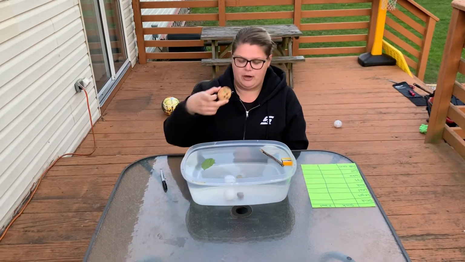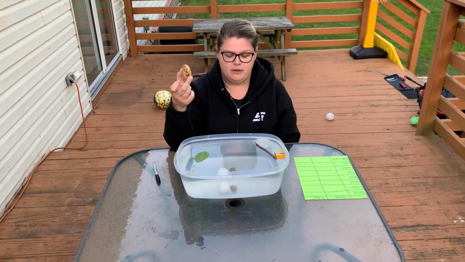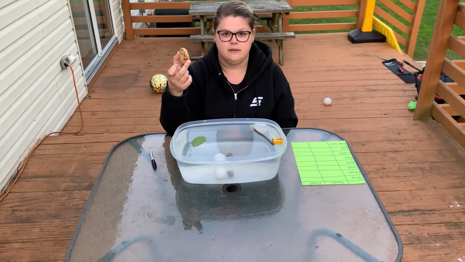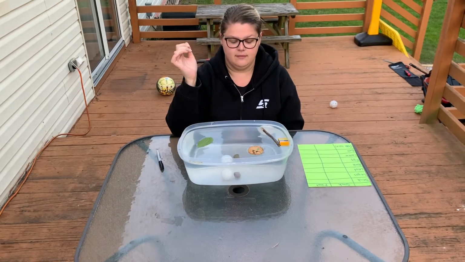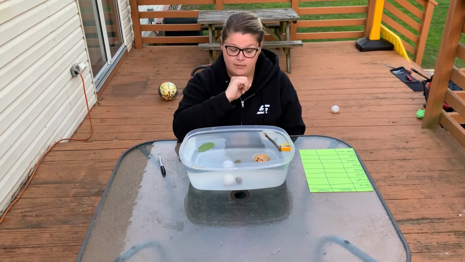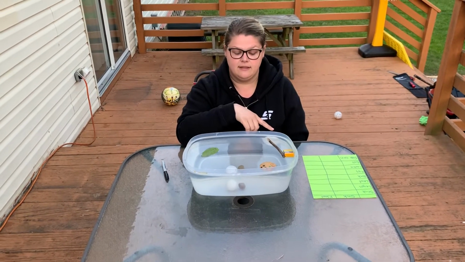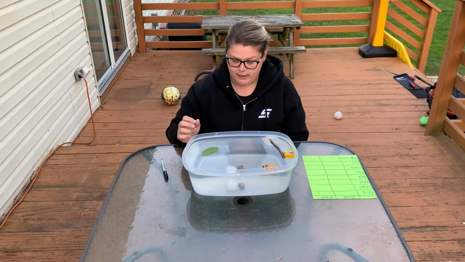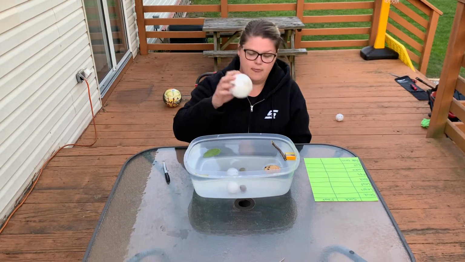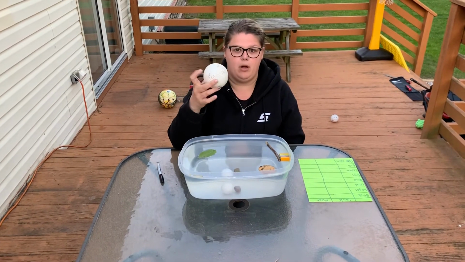Next, we're going to do our cookie. Do you think it'll sink or float? Let's try it. Oh, the cookie is floating. Very good. Next, we're going to try the ball, our plastic ball.